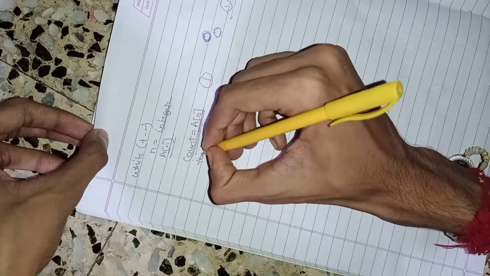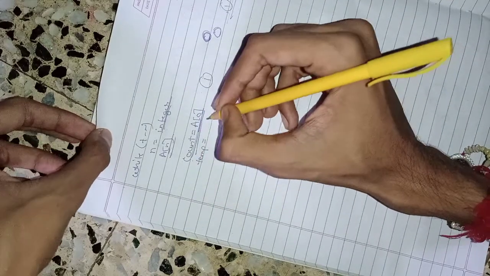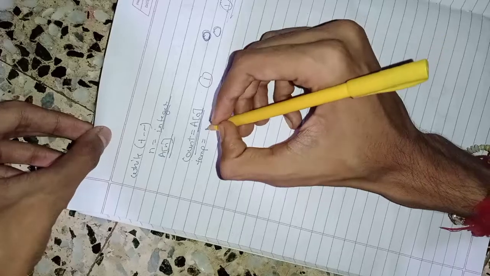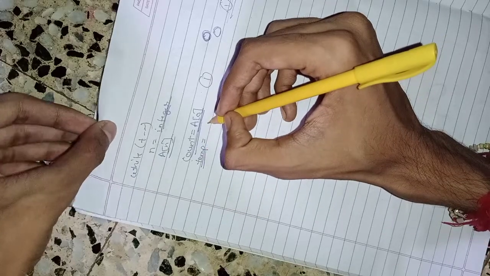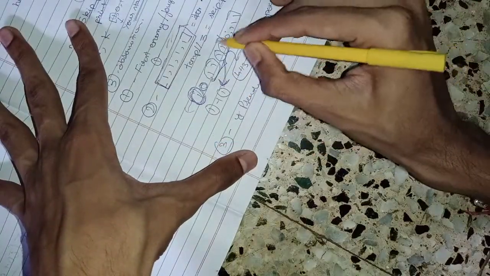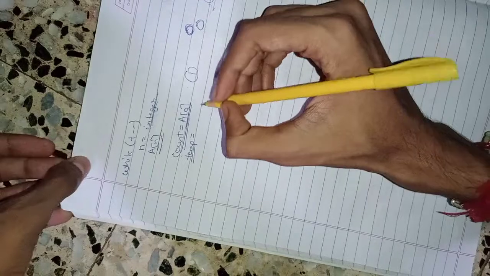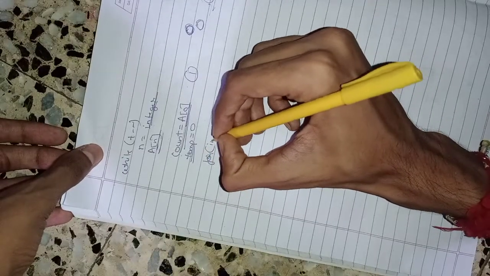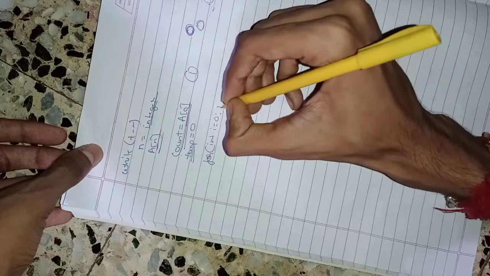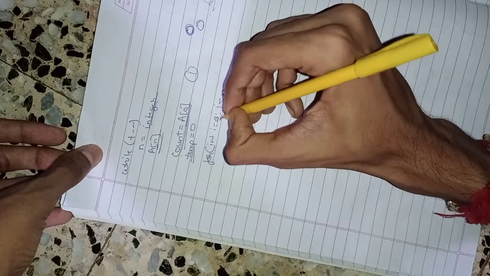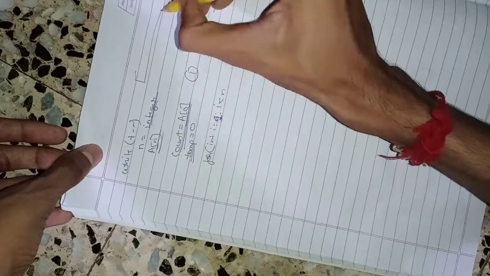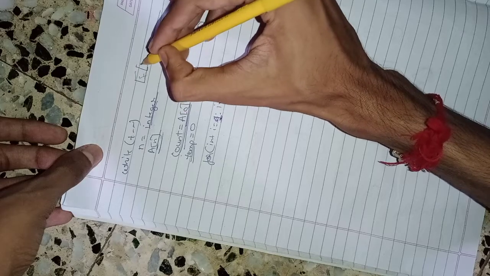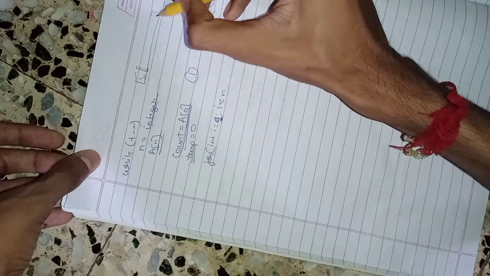Then I will use a temp variable, which I will use to count the size of the contiguous subarray made up of 1s. I will initialize it to 0 and then run a loop from i equals 1, so from the first element, not the 0th, to the last element.